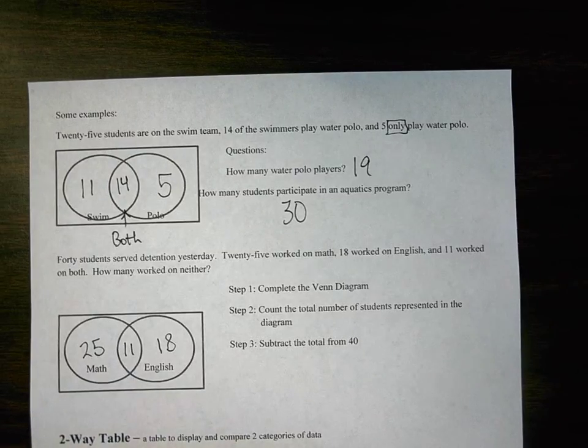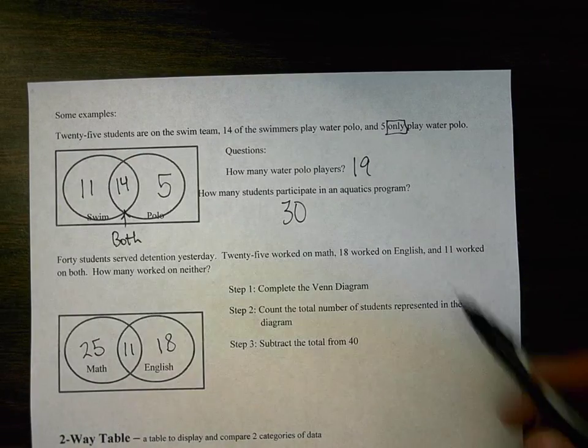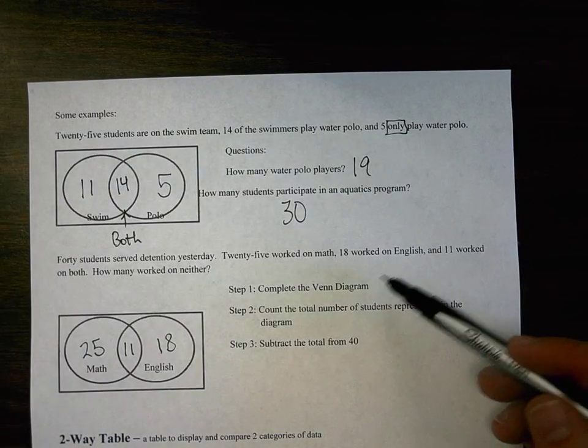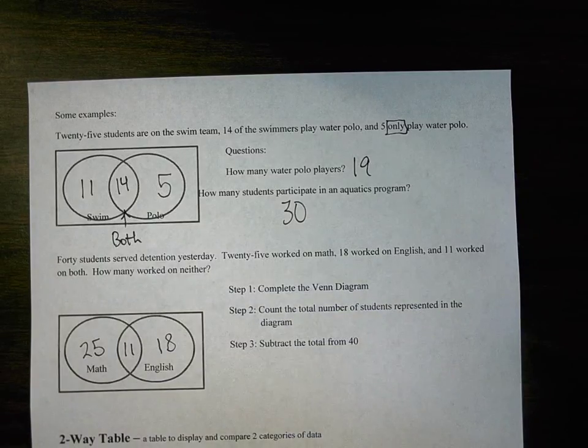Now you might think this is odd, right? Because we have 25 working on math, 18 working on English. That's already over 40 students. That seems like it doesn't make any sense. And especially if we add in the 11 who worked on both, then we're way over 40. So how does that make sense?